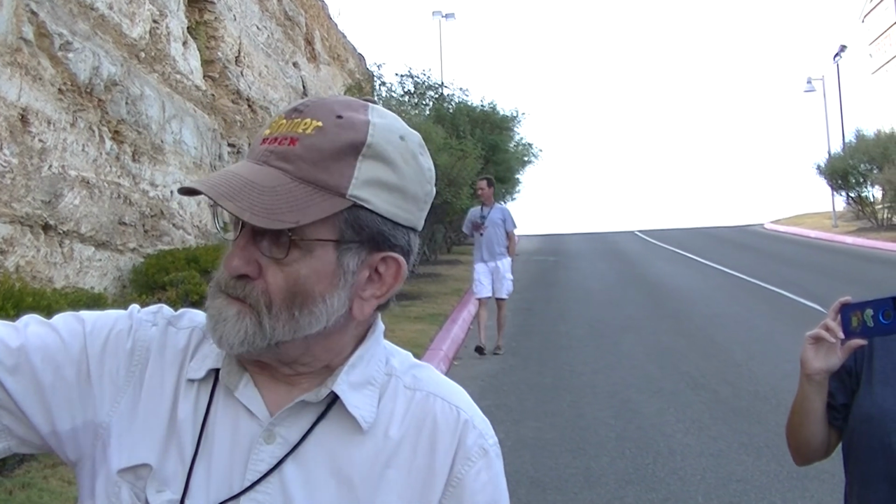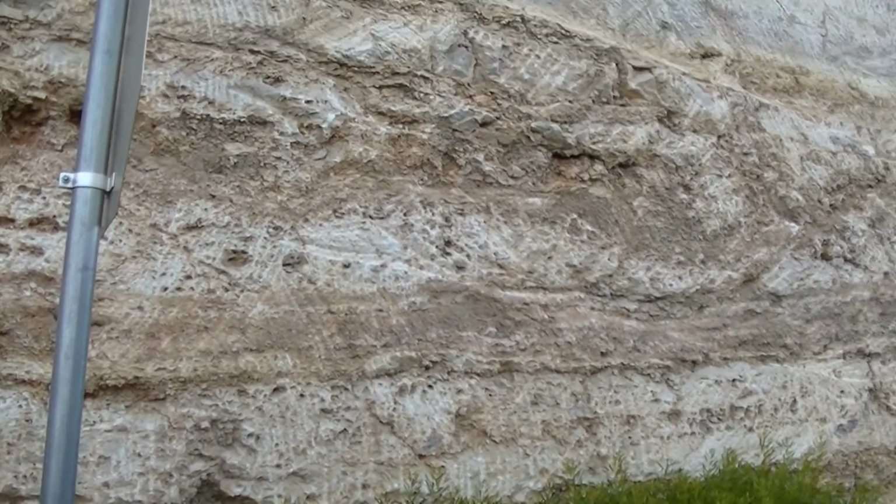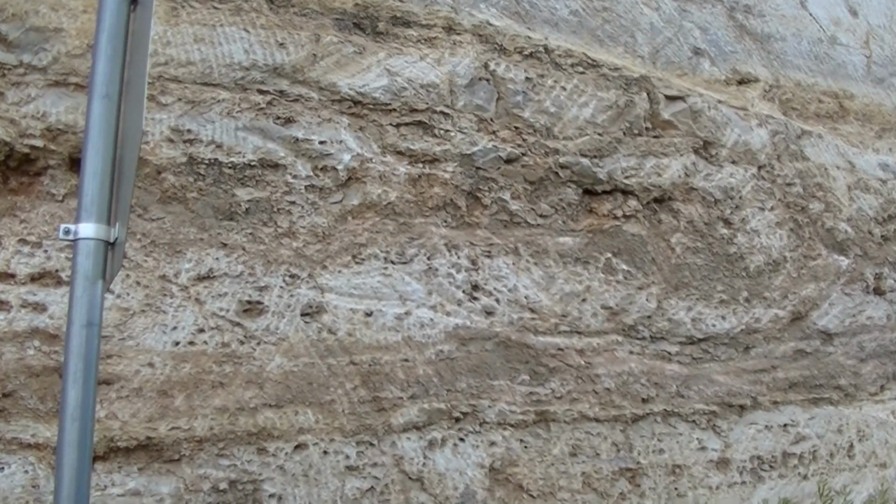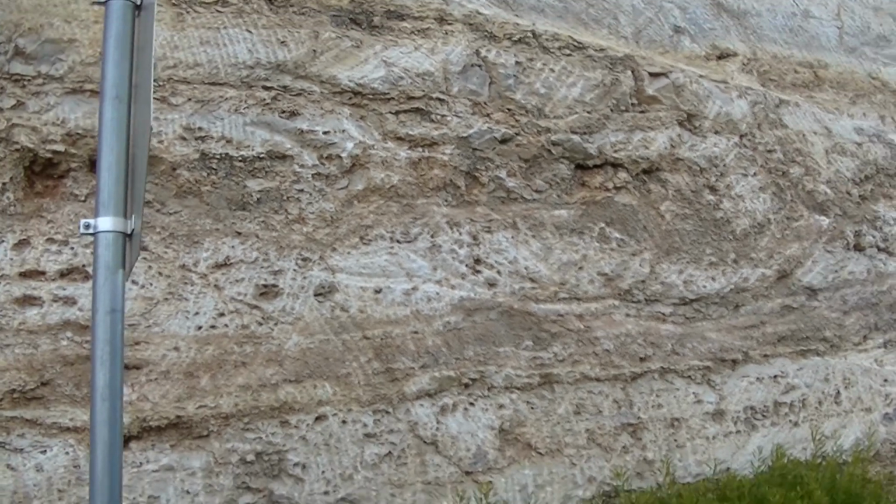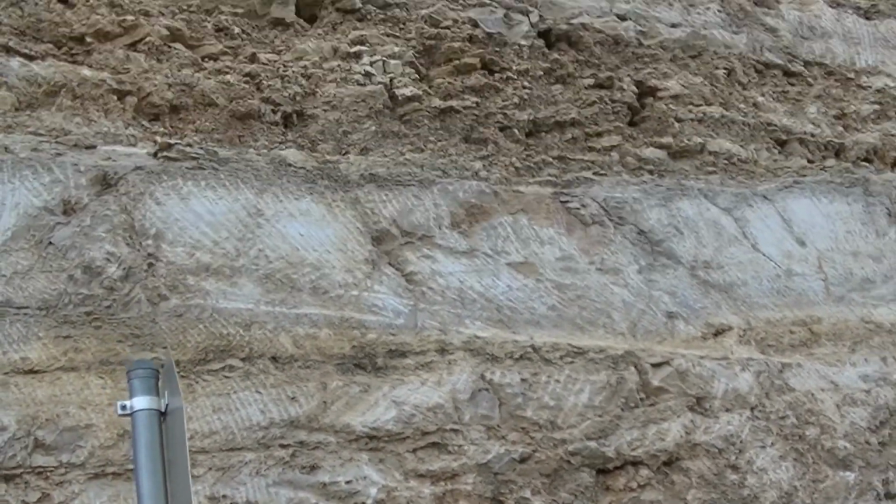Yeah, this stuff, they're sawing it. And you can see that a lot of it crumbles as they saw through it.